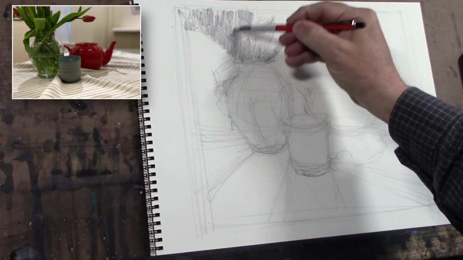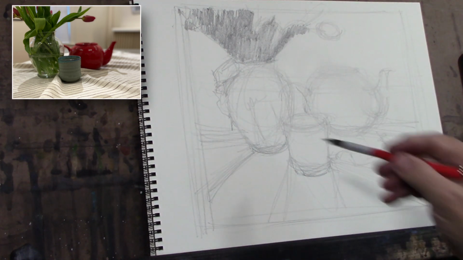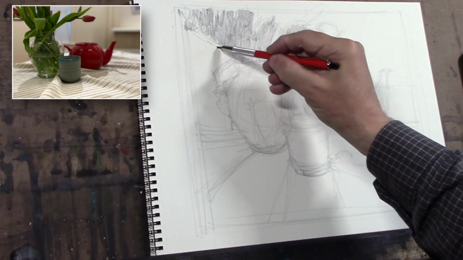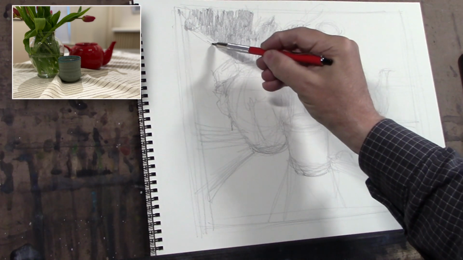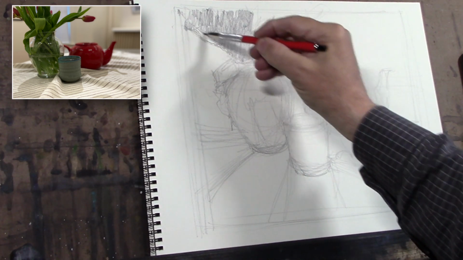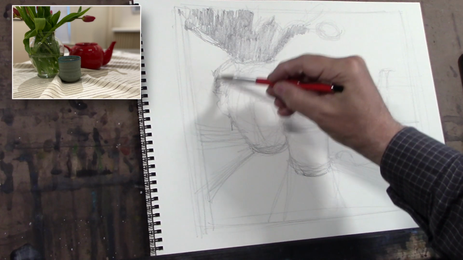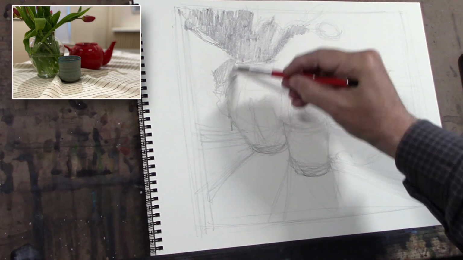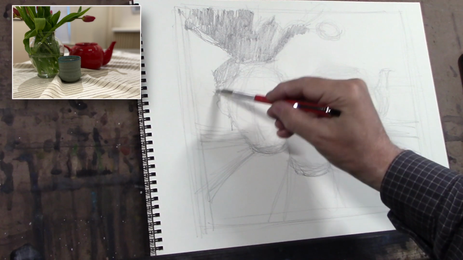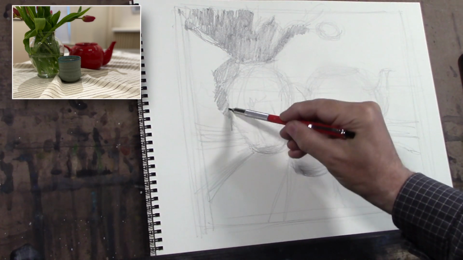Since it's very dark in this section, there's no problem with coming back and getting a little darker. So you see I'm kind of using a similar stroke through all of this, sort of an angled stroke.